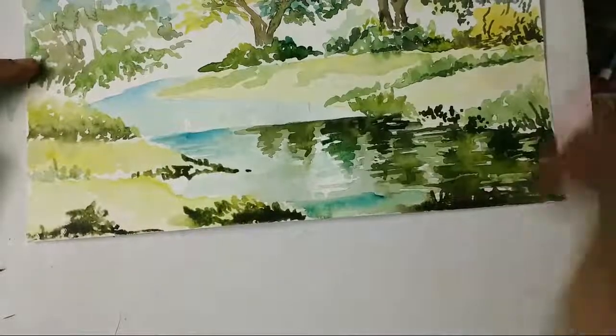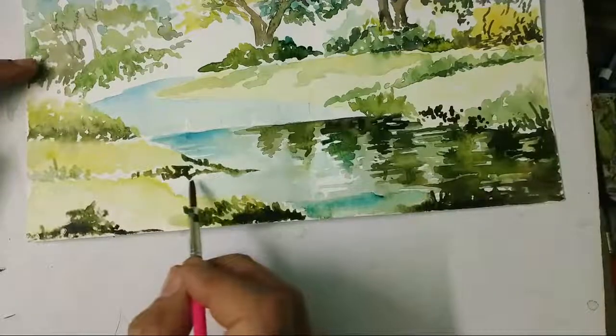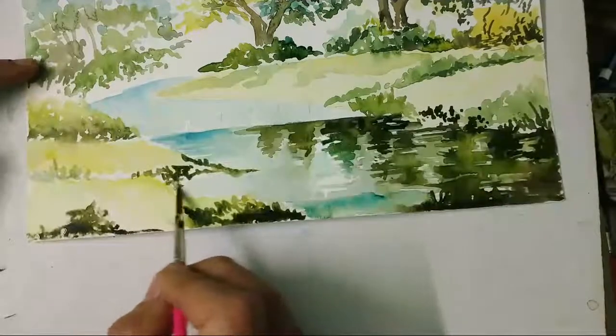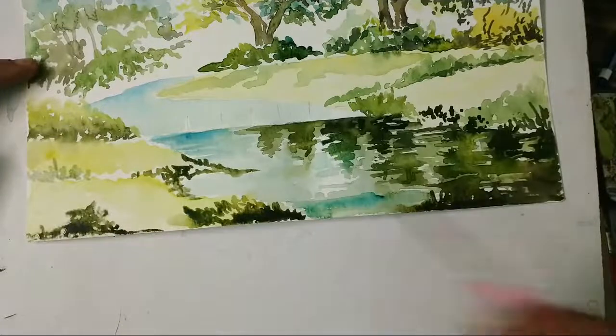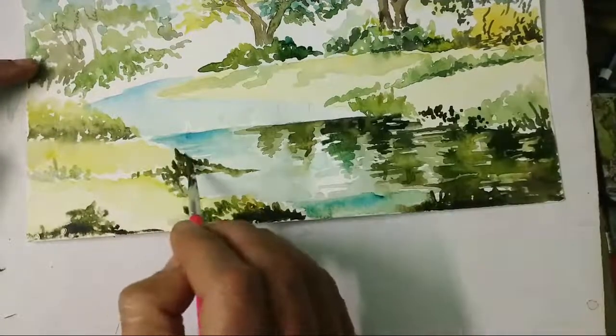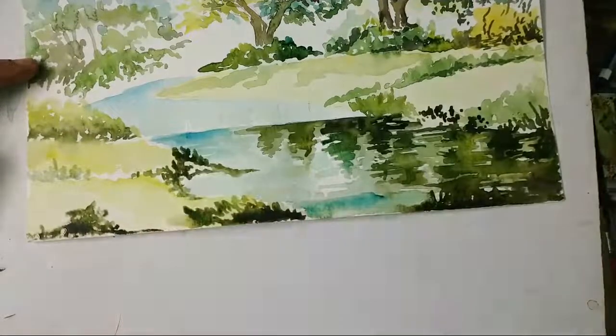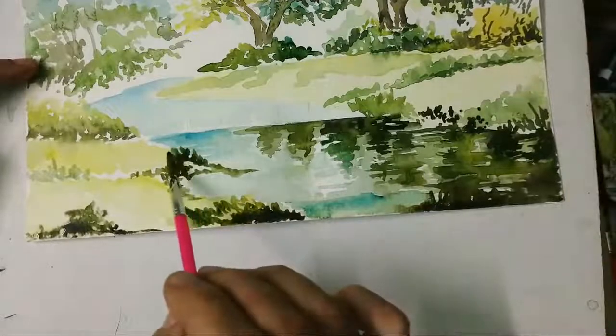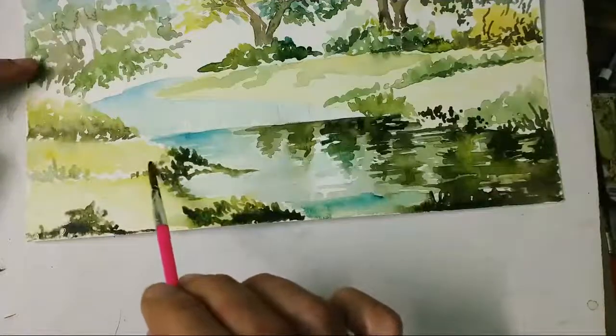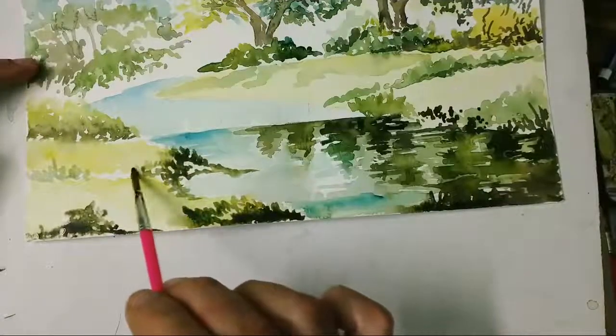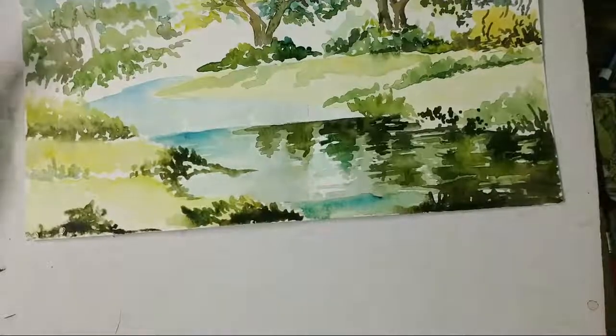This is the left side land area which is barging into the water, and towards the top I have to show that the color is merging. So I will merge the color with the help of a brush dipped in water, and the color has spread.